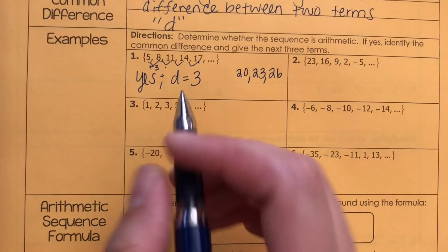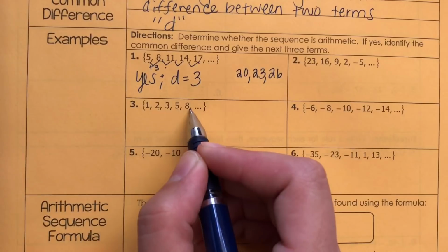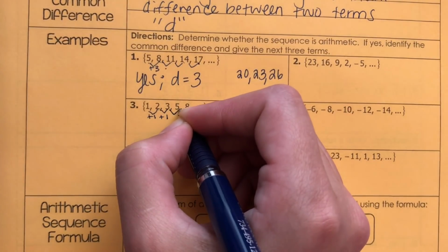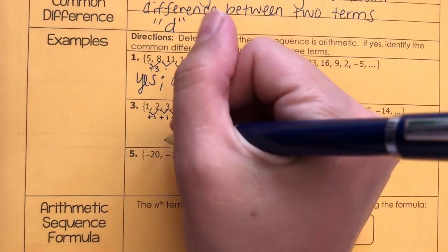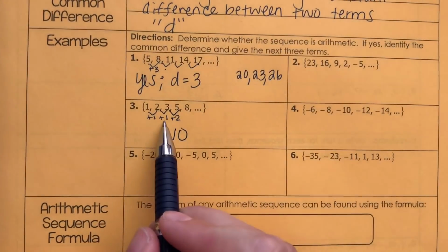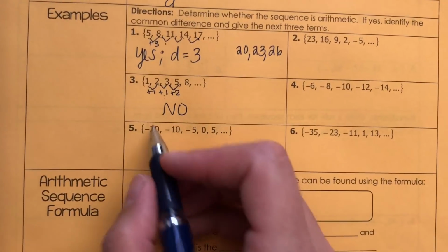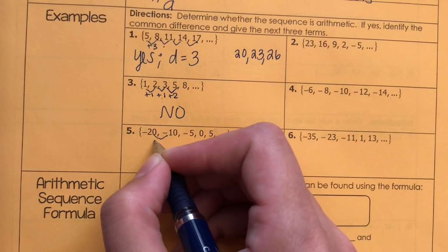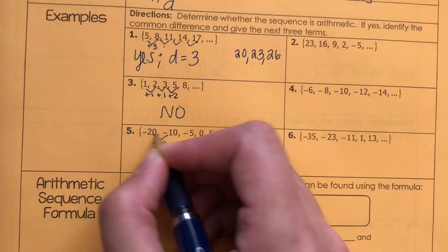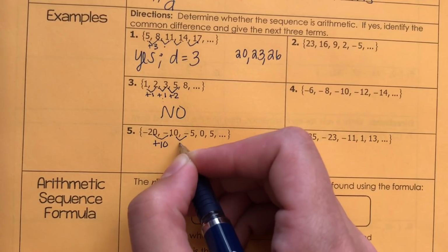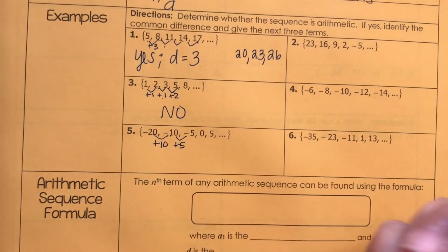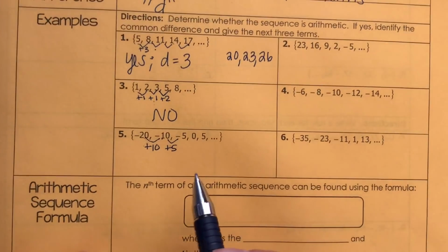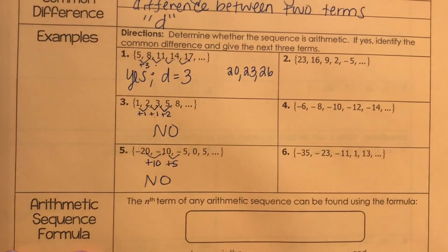Let's try this one down here. So 1, 2, 3, 5, 8. Well, that's plus 1. That's also plus 1, but ooh, that's plus 2. So this one is not arithmetic because it's not the same difference. If we check out the one down here, this looks like that would be adding 10 to go from negative 20 to negative 10. But then it's only adding 5. Or you could say it's dividing by 2, which isn't adding or subtracting. So this one's also a no.